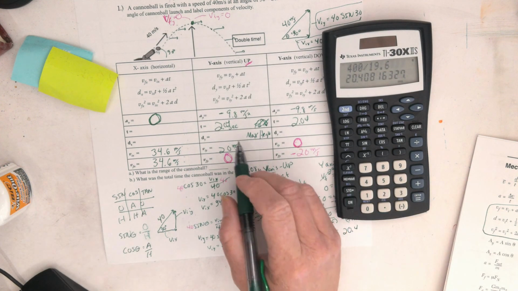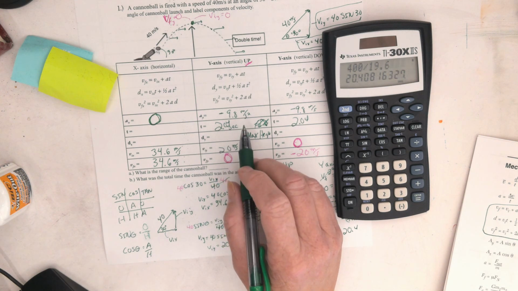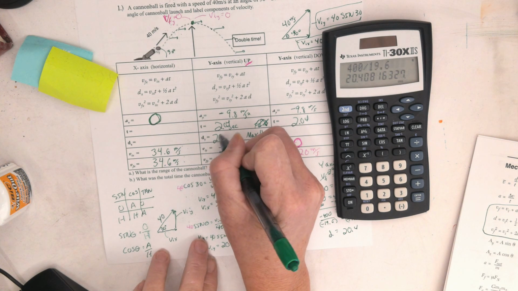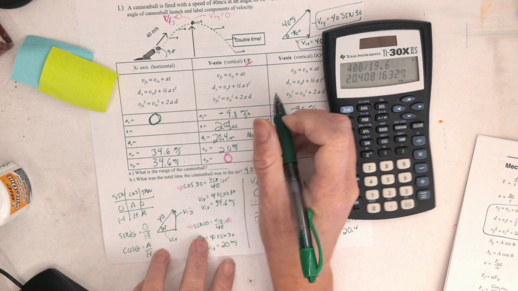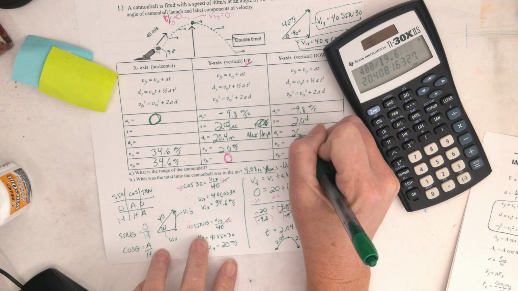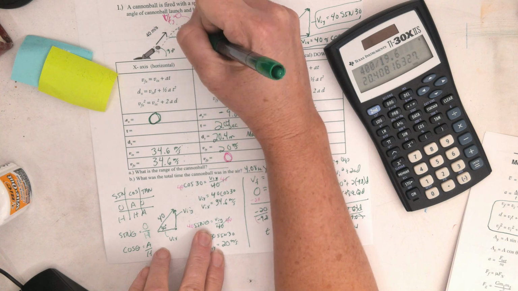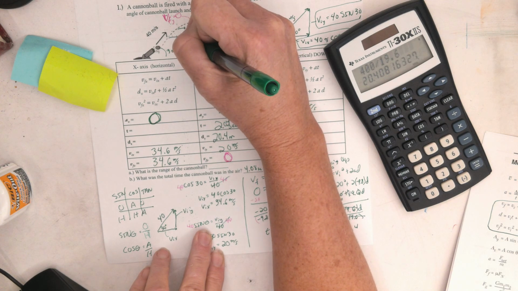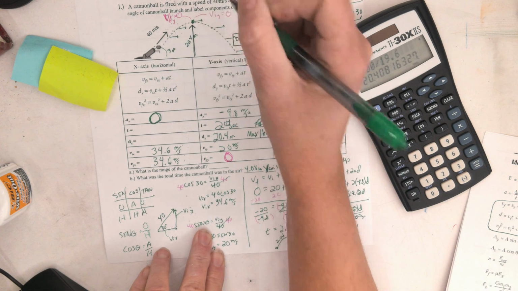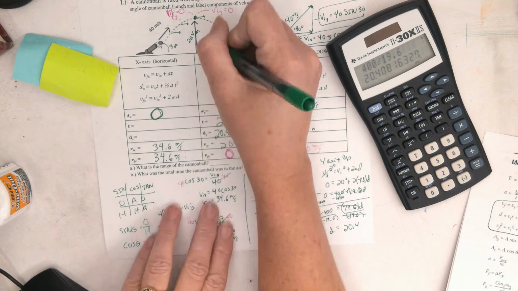That's kind of weird. That's 2 seconds. This is 20.4 meters. That's going up. So going up right here is 20.4 meters high. Max height.